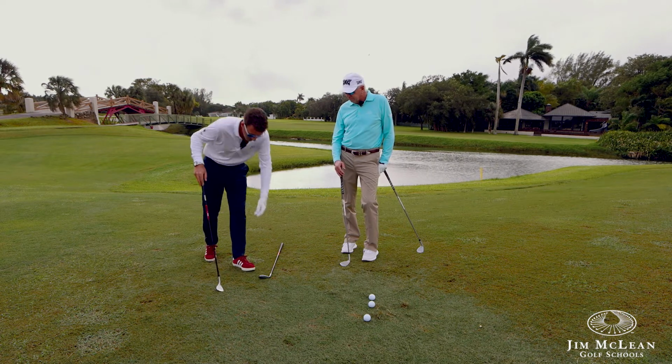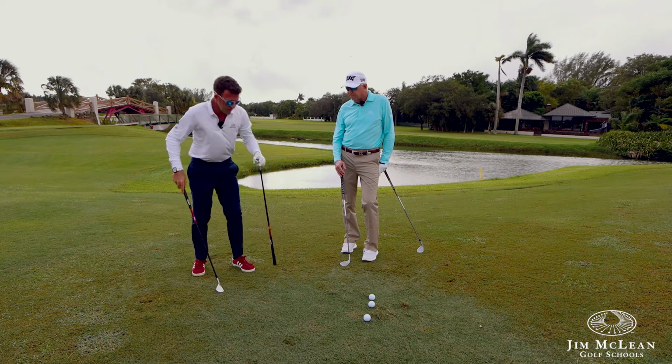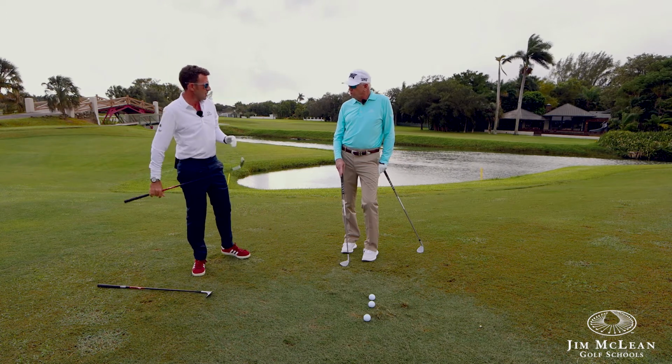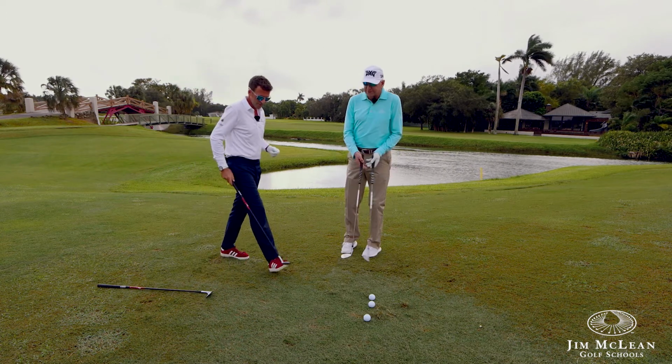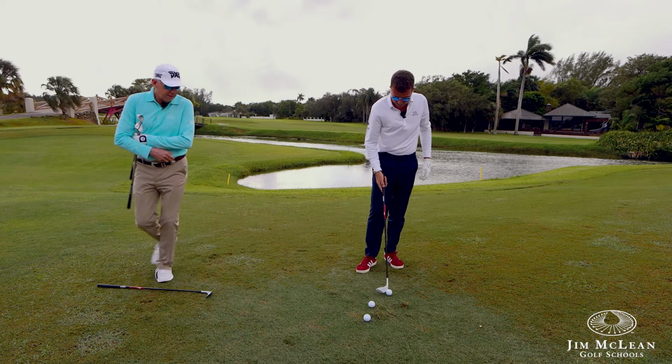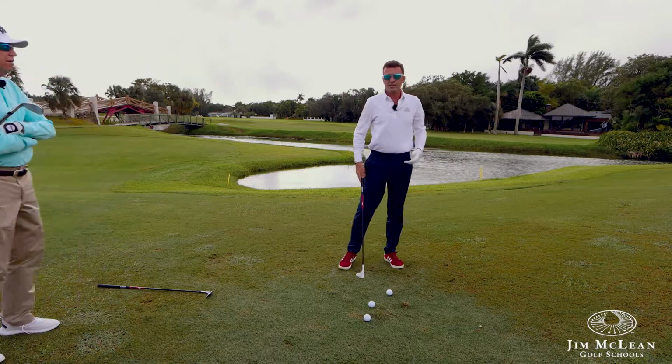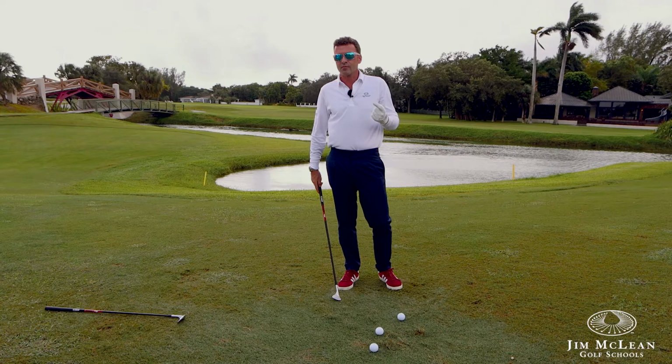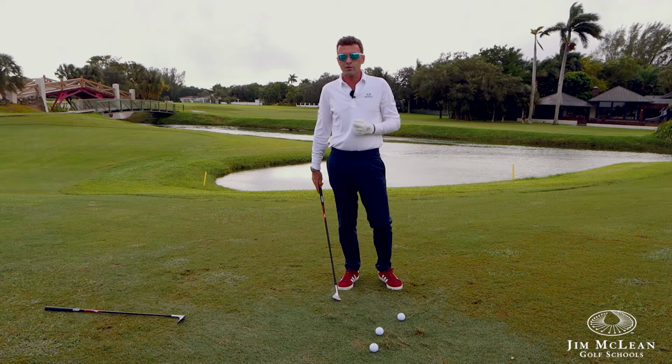Well, first of all, club selection. We're going to pick the higher lofted club. You want to hit this shot? Sure, absolutely. All right. This is a tough one. Let me get out of the way here. Now, I'm not necessarily looking for extra height. I'm going to look for lower ball speed and more spin.